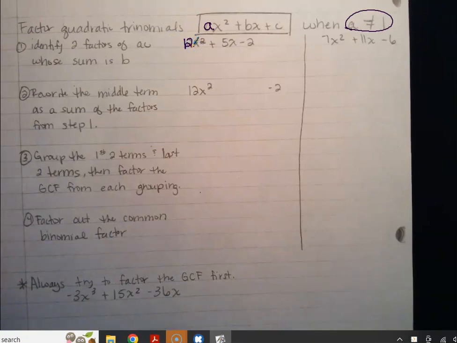So you know if a is 1 or something else if you have a number assigned to your x squared. That's how you know it's equal to 1 or not. If there's no number in front of x squared, then a is just equal to 1.